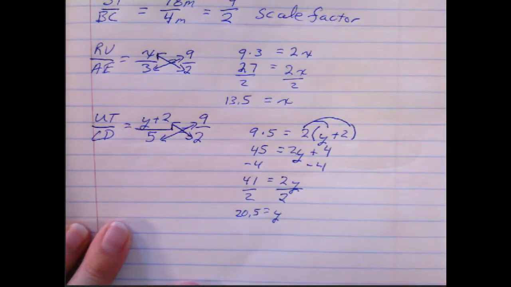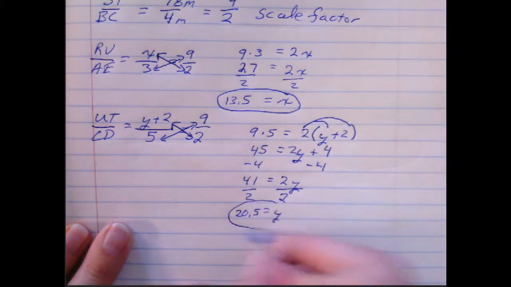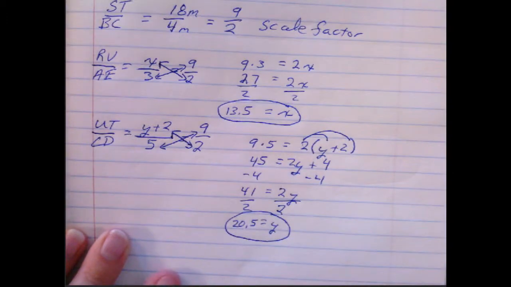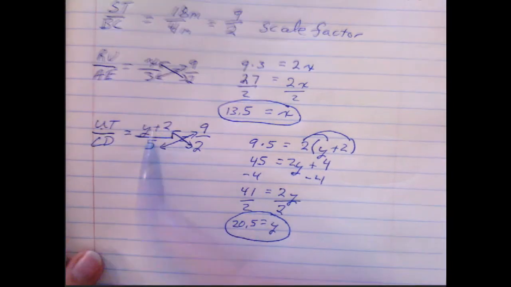Okay, so I have my x, I have my y. The last one was to find UT, and we know UT was here. That was our y plus 2.